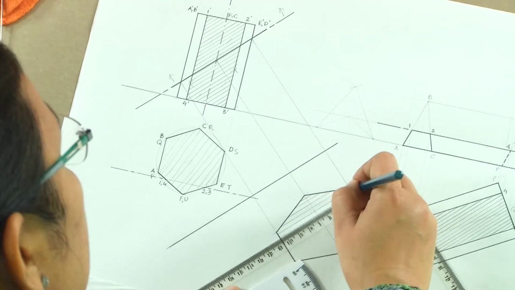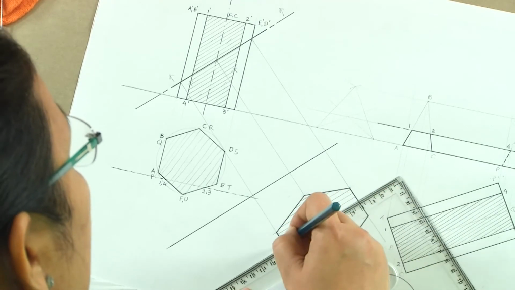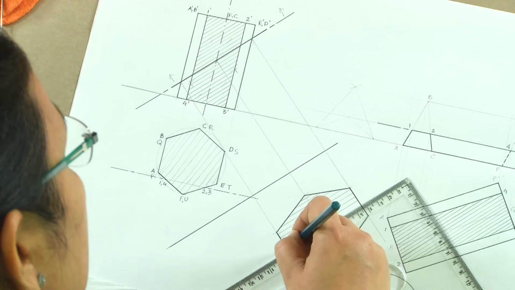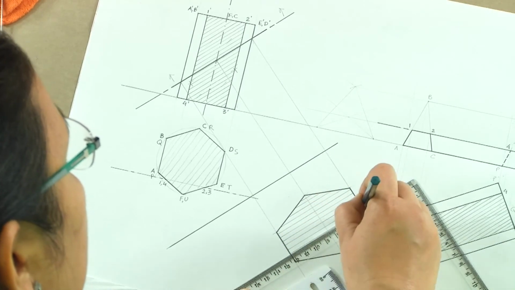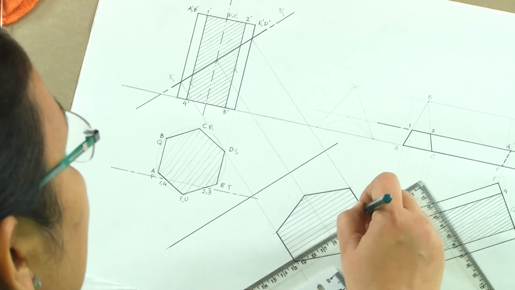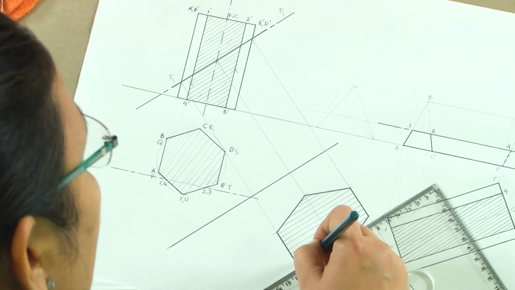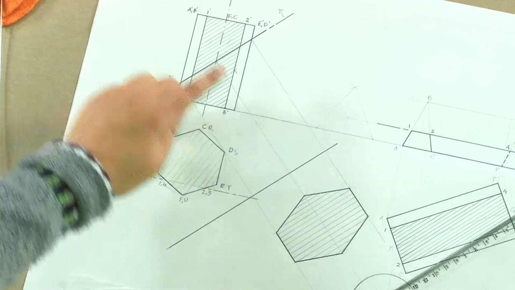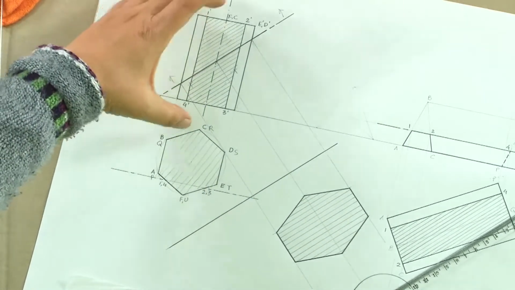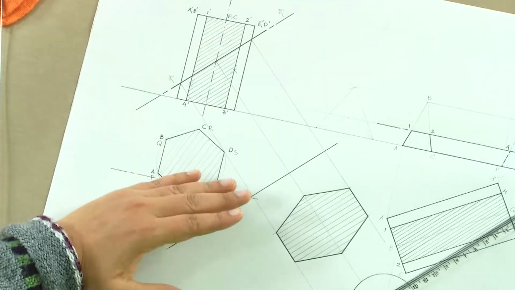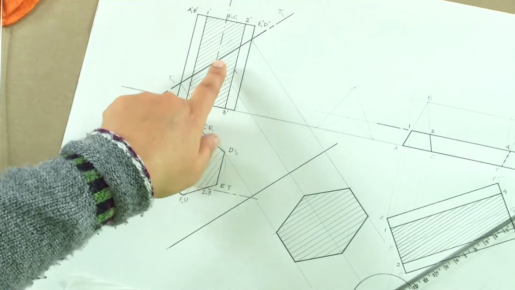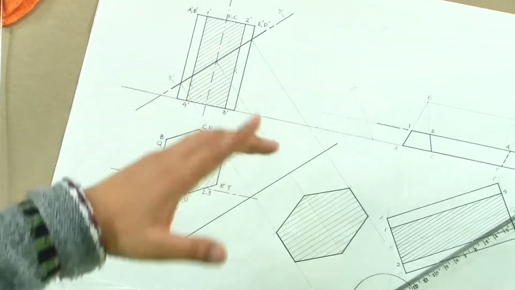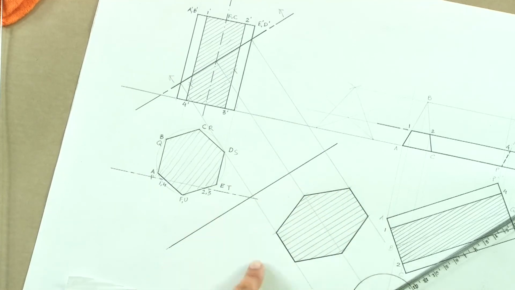We do not need to measure anything. It is automatically coming, and that is what we see here when we cut the prism by a plane which is inclined to HP, cutting the axis and not parallel to the axis.